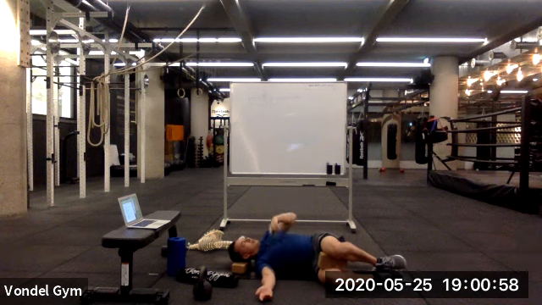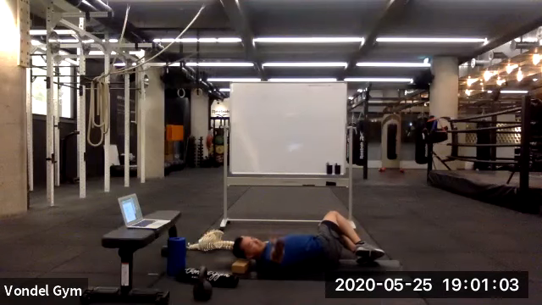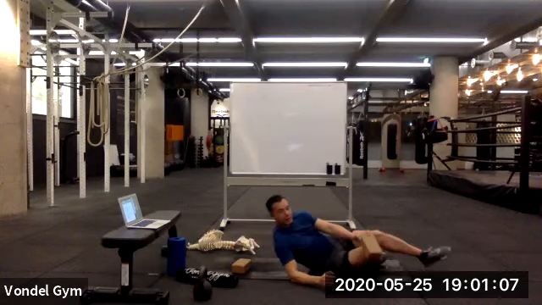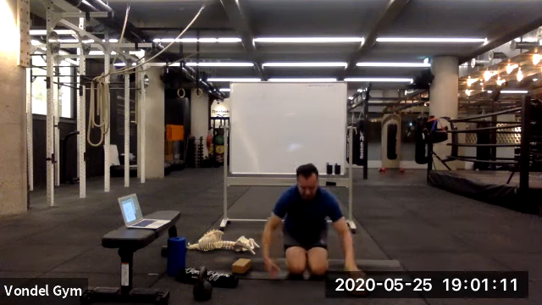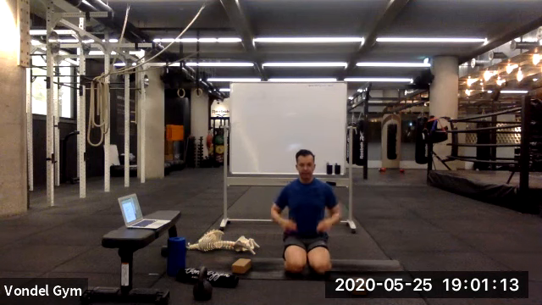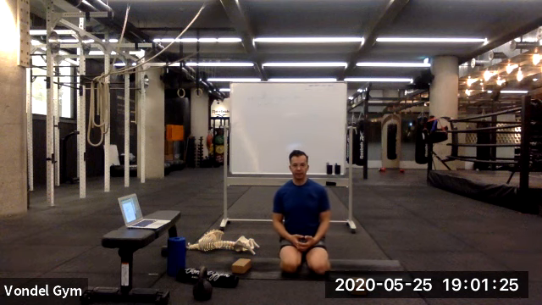When you're done, you just turn over to the other side and repeat the same thing. And then all of a sudden, you feel that you move from a different segment of the spine. The previous one you felt in the lower back, and now you feel it more in the upper mid-back. Ten times to the right, and ten times to the left.